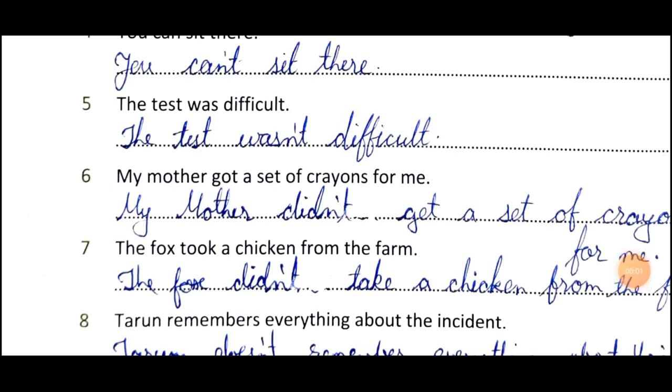The next sentence is: my mother got a set of crayons for me. Here got is given, which is the past form of the verb. That means did is hidden in it. So you have to separate did from this past form, and then the verb will be written in its original form. The sentence will be: my mother did, and then you add not, and you can use the short form didn't. Then the main form of the verb will be written, so got will change into get. My mother did not, or you can write, my mother didn't get a set of crayons for me.